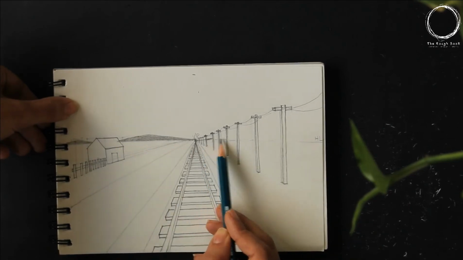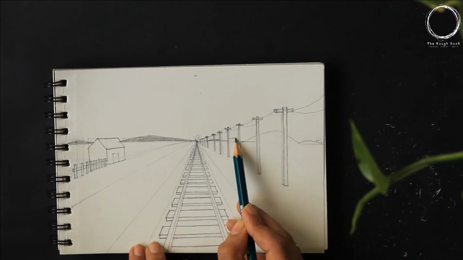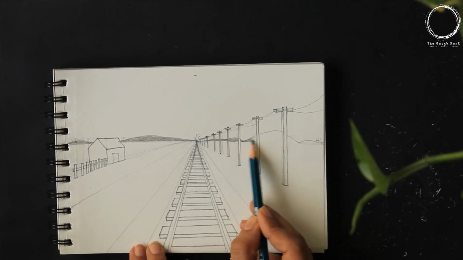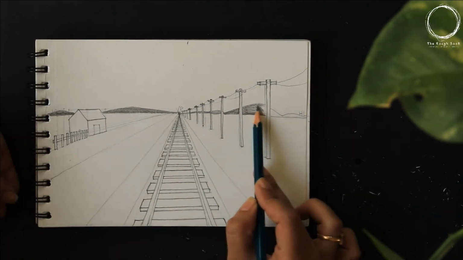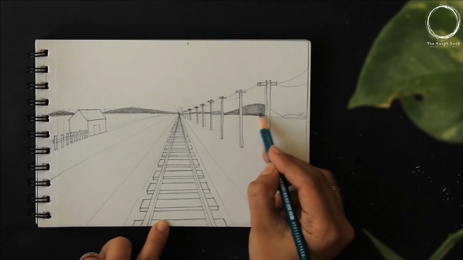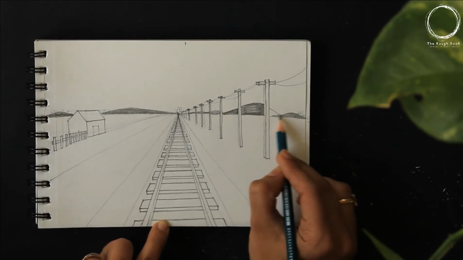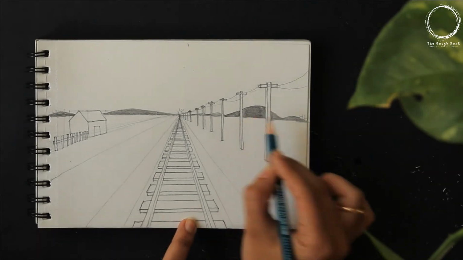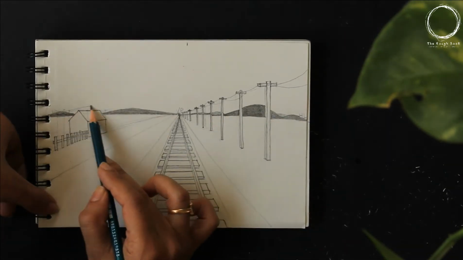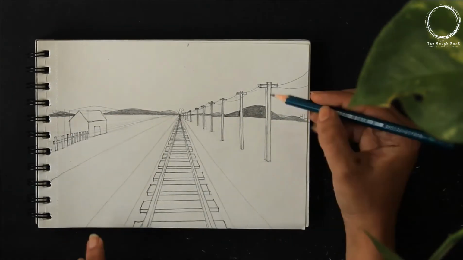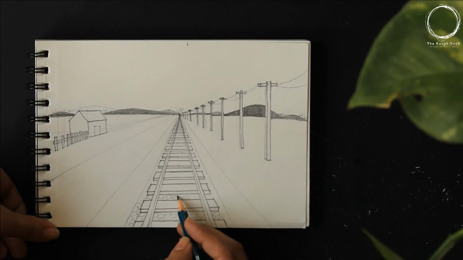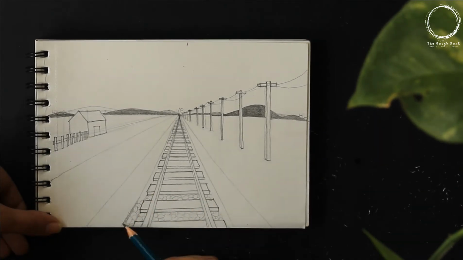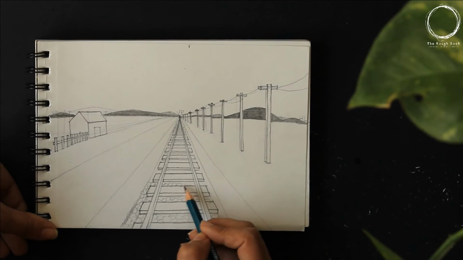Detailing out the mountain with shade and shadow. If you have observed, there are pebbles between the tracks, so drawing these details would make your picture look more realistic.